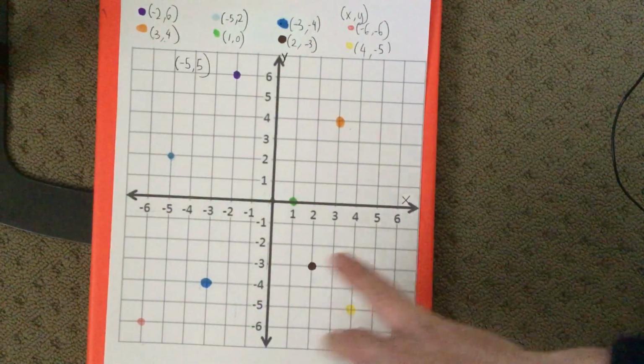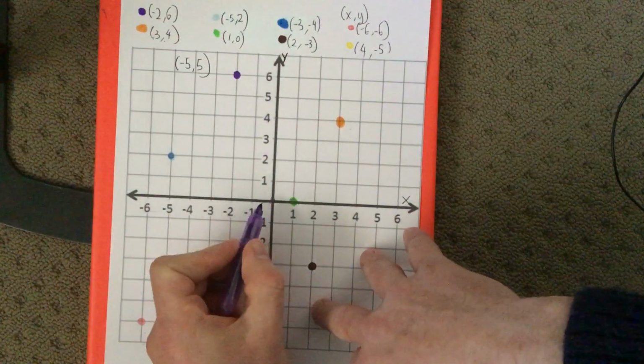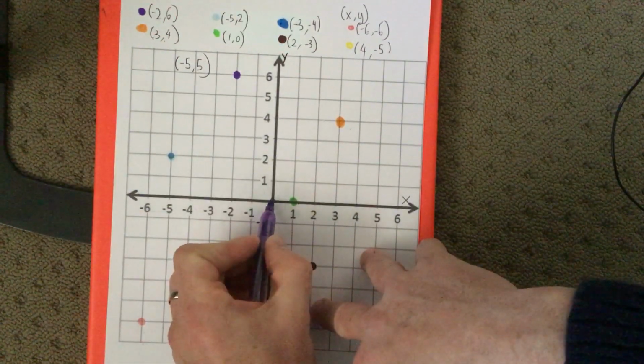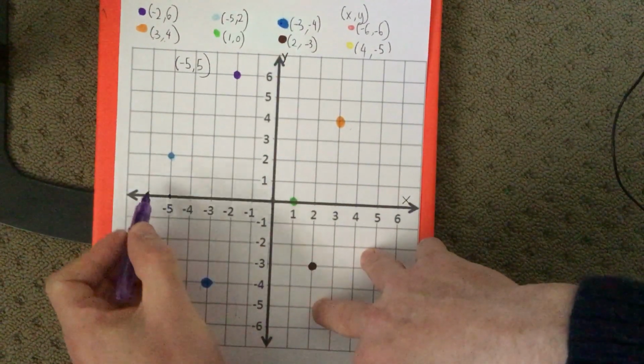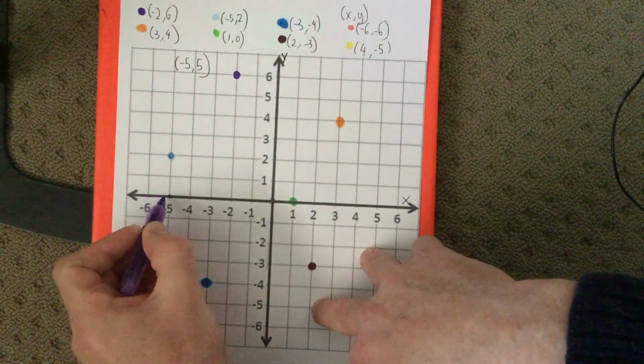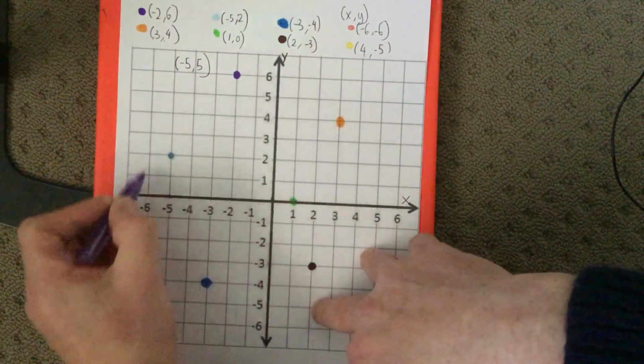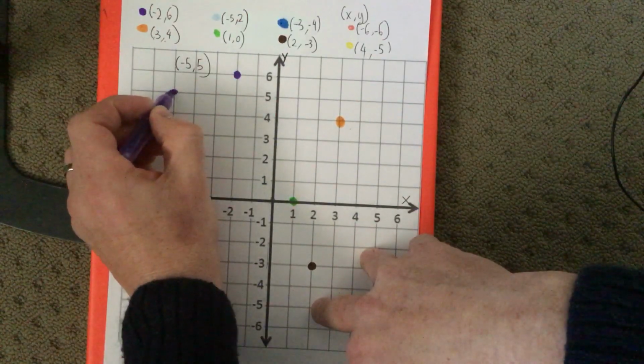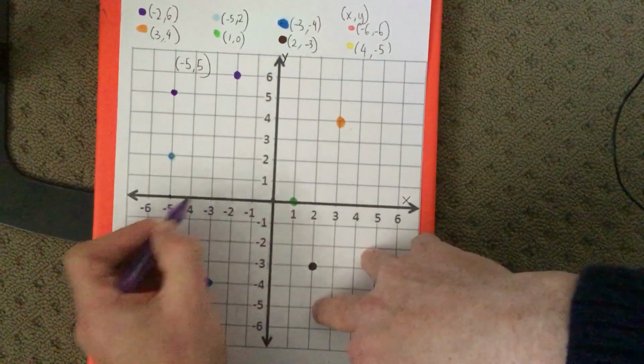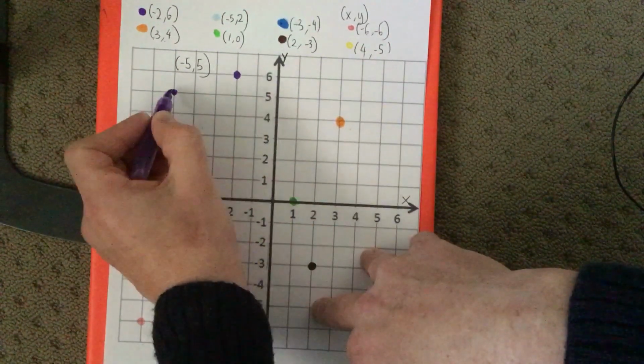So you're going to take your pencil and you're going to go across here and you know, well, -5 is first. So I'm going to go all the way across to -5. And now we're going to go positive 5 height-wise. So it's there and there, so it meets there. This is minus 5 all the way up to 5.